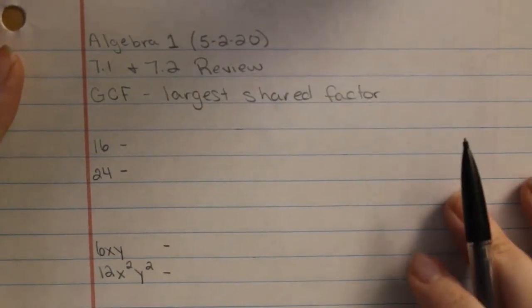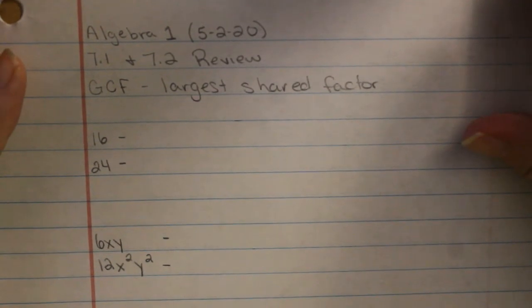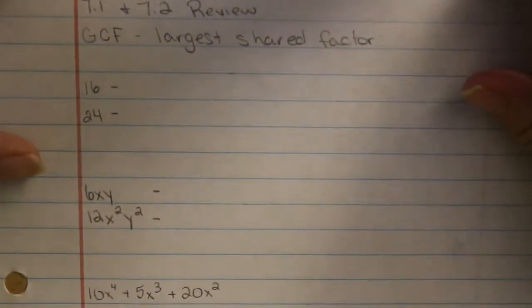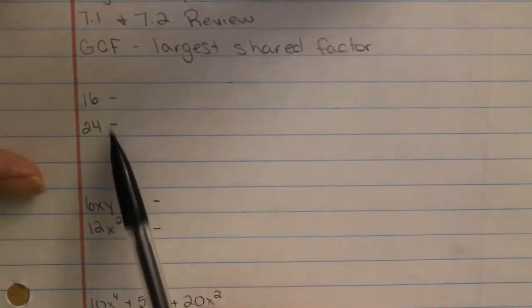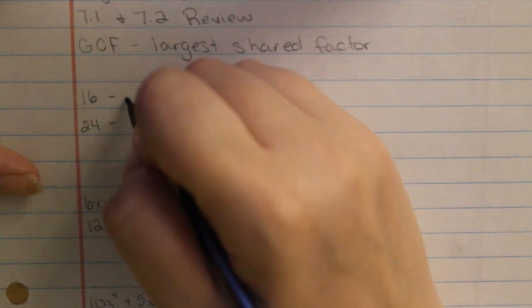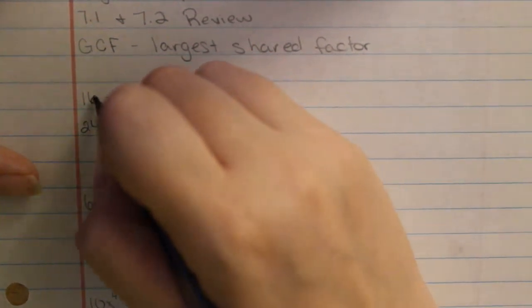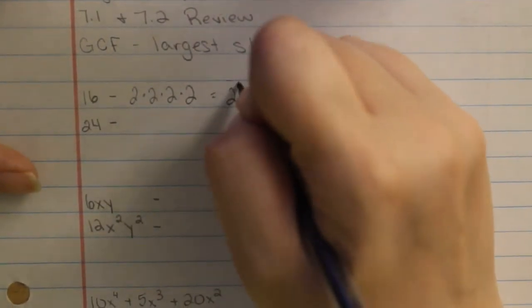I'm going to go over greatest common factor today and how to find the greatest common factor in a polynomial. The greatest common factor is the largest shared factor between two things. If we look at 16 and 24, I'm going to do this by prime factorization. 16 is 2 times 2 times 2 times 2, otherwise known as 2 to the 4th.